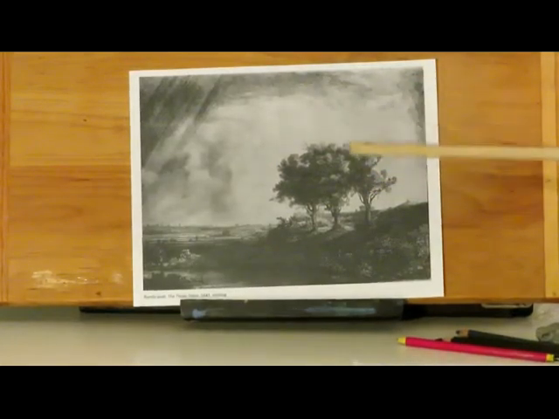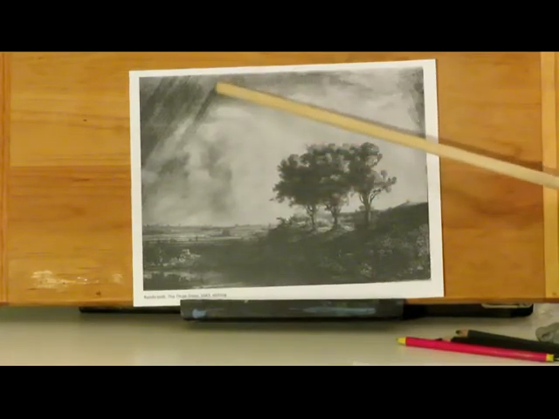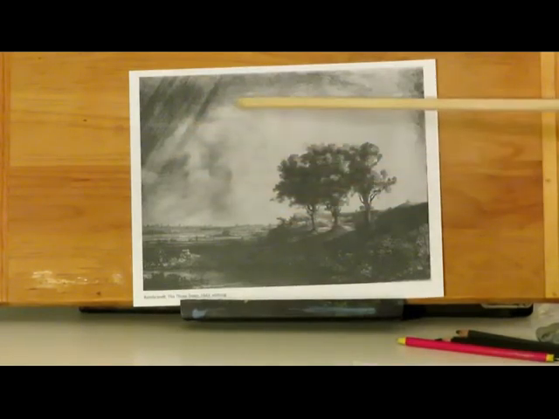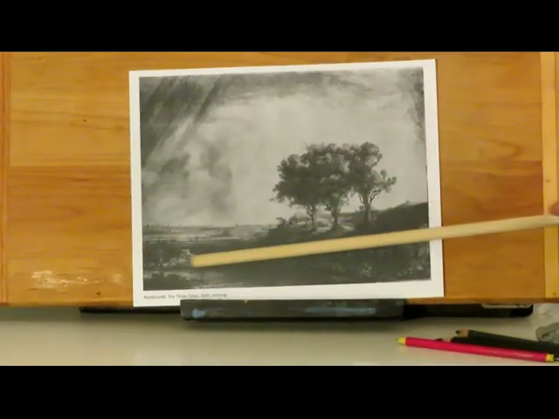For example, shapes are arranged to create a balanced composition. So the shapes of these trees are balanced by this big area here of the storm. This big area, shape of the sky, is balanced by the dark area of the foreground.